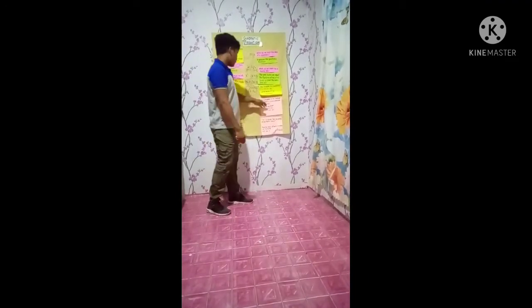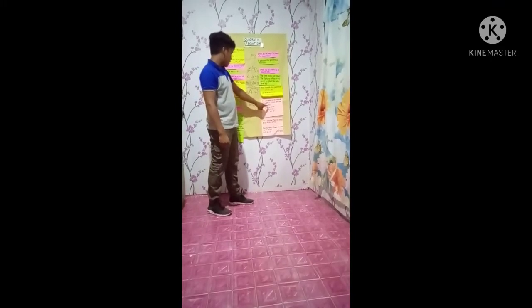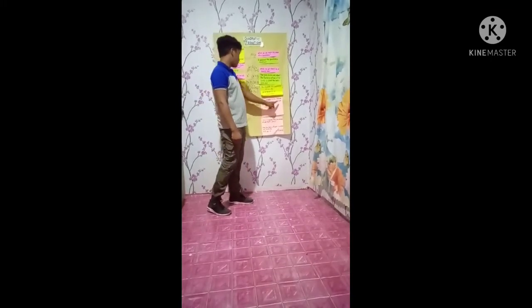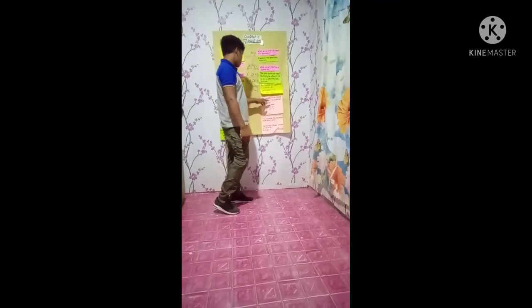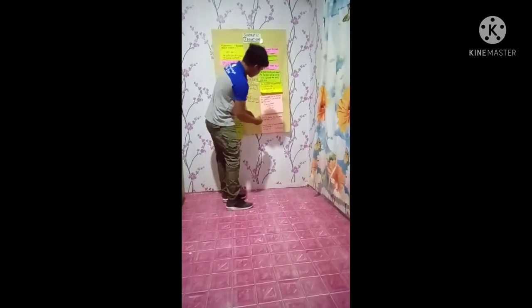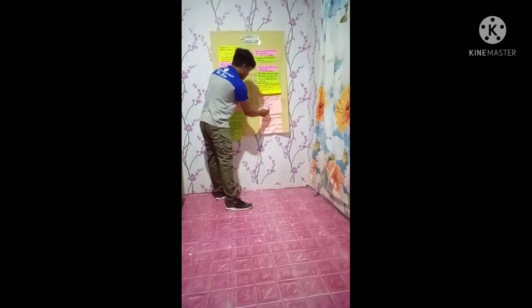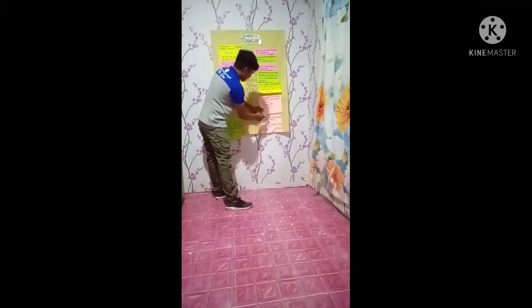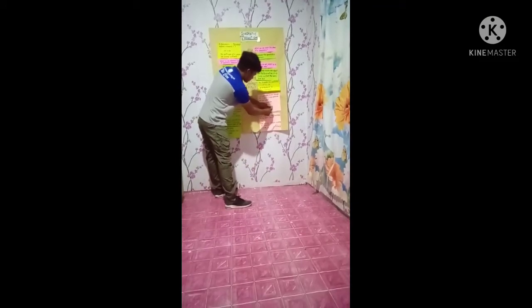If a quadratic can be factored as x plus 3 and x minus 1, then what are the two roots? So, to see the answer, di ba, makikita natin yung factor ng x plus 3 and x minus 1 is, ang x natin is negative 3 and another x is positive 1.